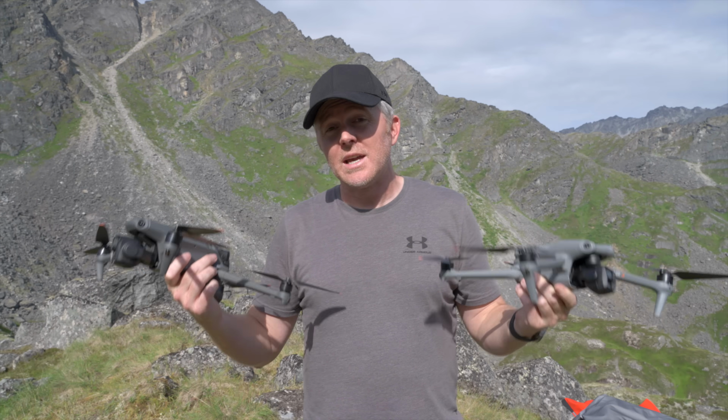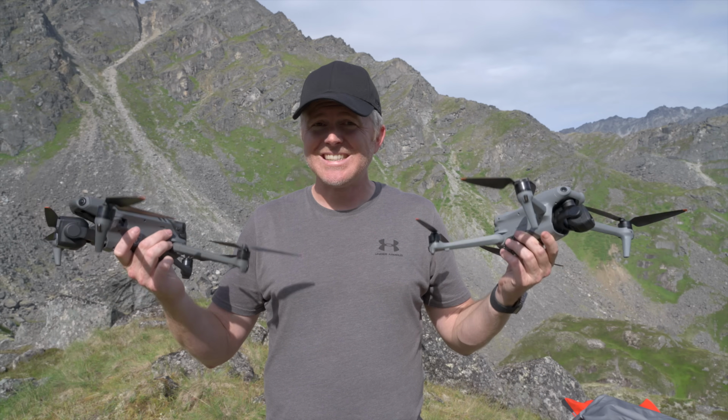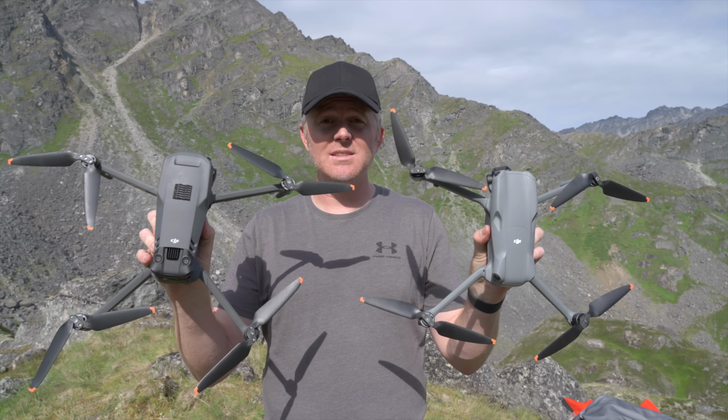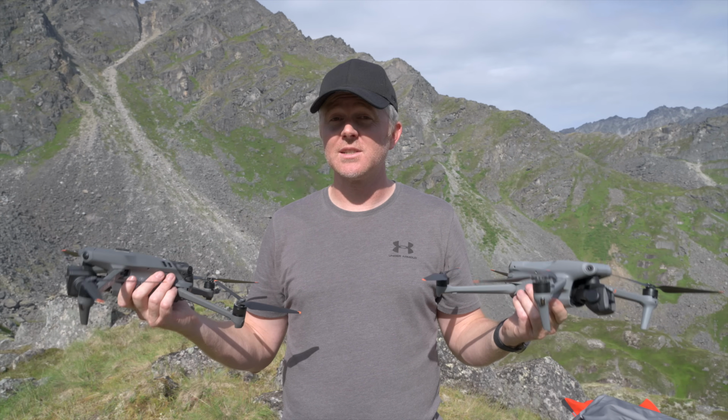And overall, if you're gonna be doing stuff like I'm doing today, out hiking in the wilderness, and you wanna condense your load as much as possible, while they don't seem that much different size-wise, there definitely is a weight difference, and when you add a couple of batteries, that weight difference starts adding up quickly.